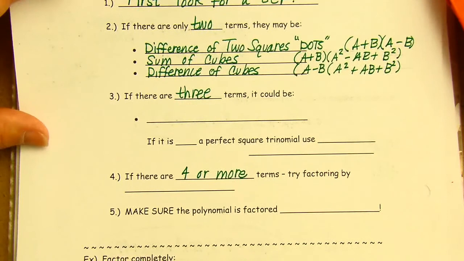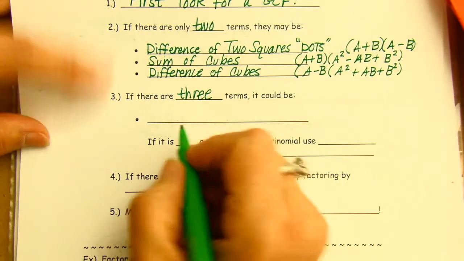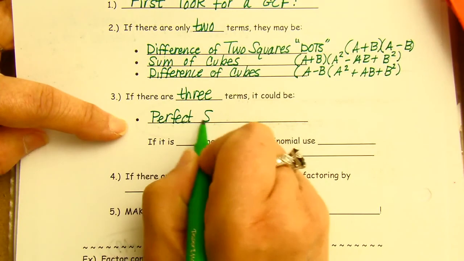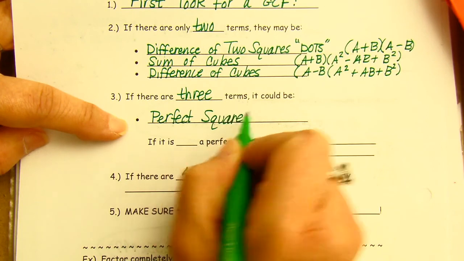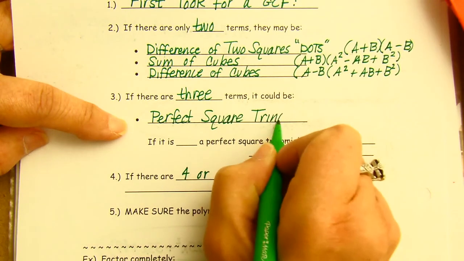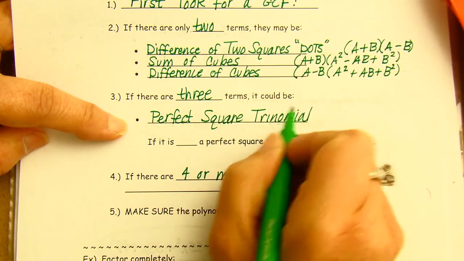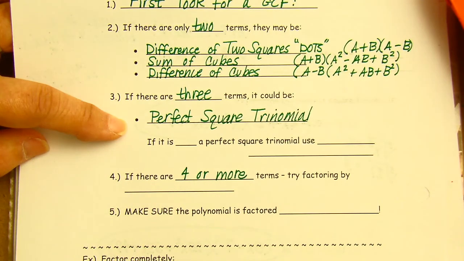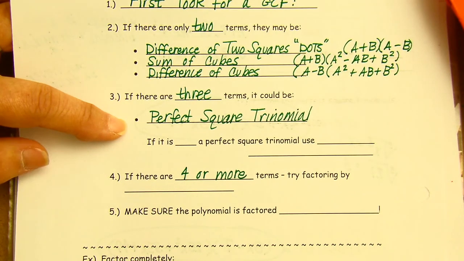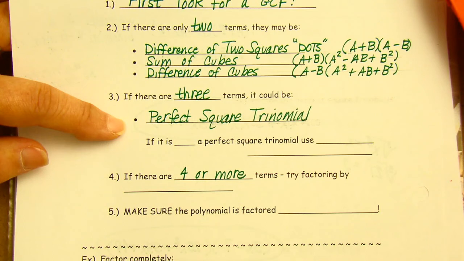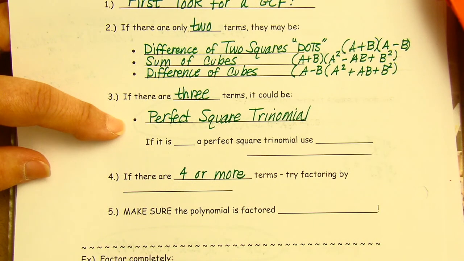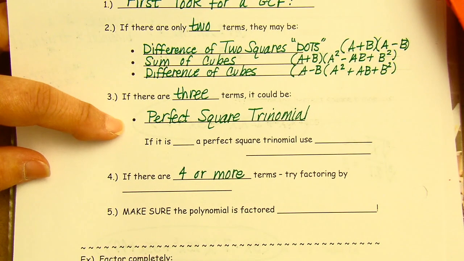If there are 3 terms, it could be a perfect square trinomial. And remember, a perfect square trinomial is always going to factor into a single binomial squared.